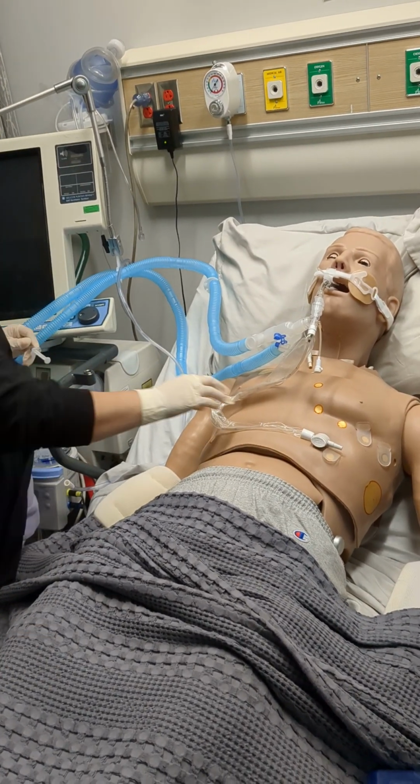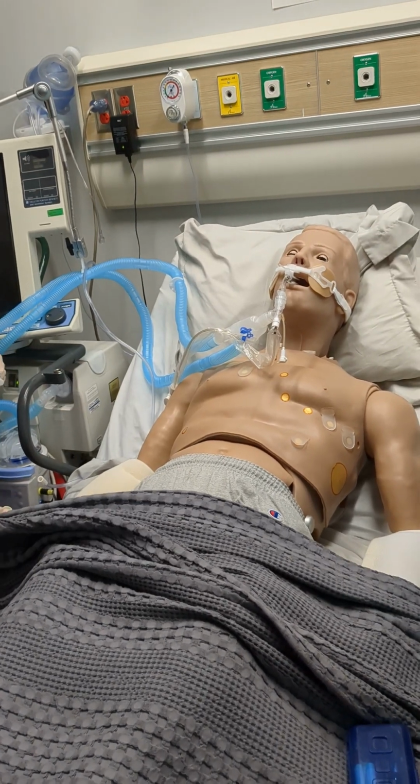Are patients sometimes restrained when they're on a mechanical vent? Yeah, they will be.